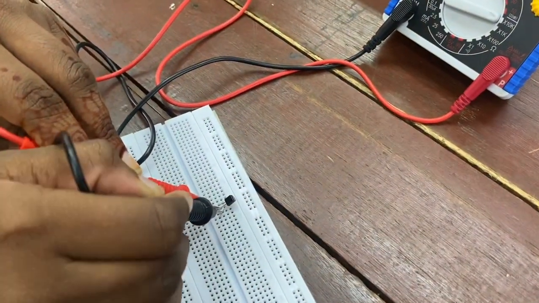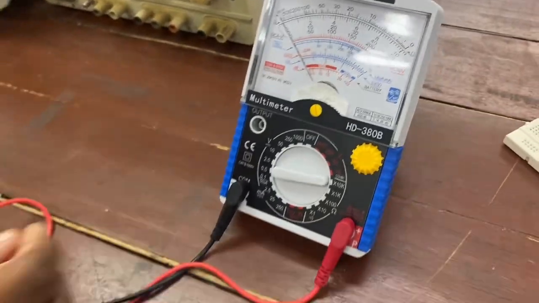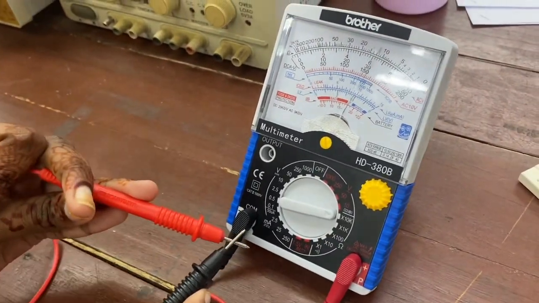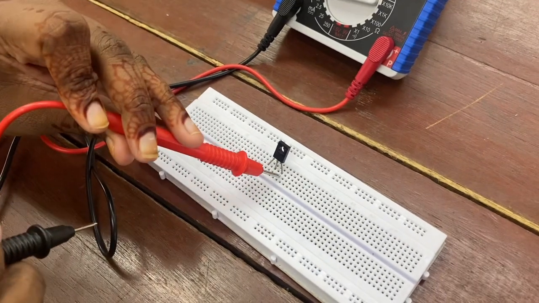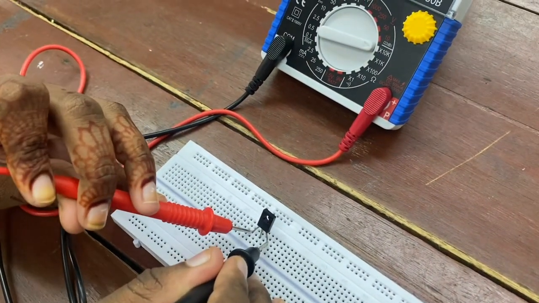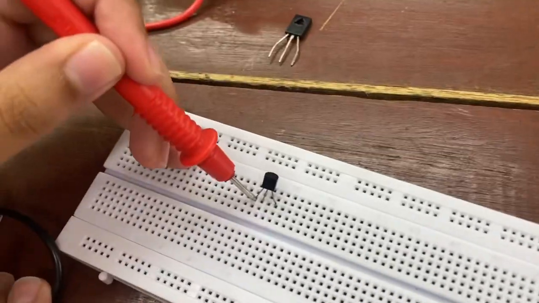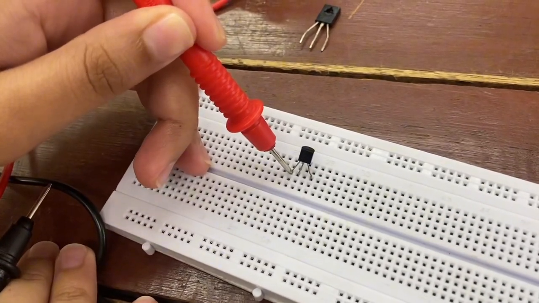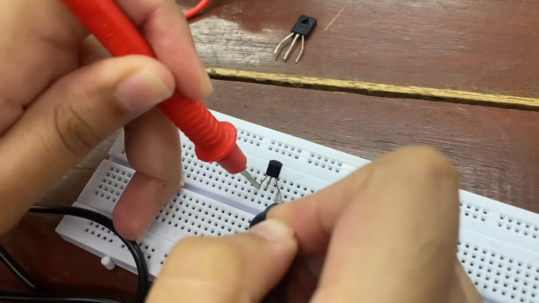Thirdly, BJTs come in two configurations based on the arrangement of their semiconductor layers. An NPN transistor consists of two N-type layers, which are the emitter and collector, sandwiching a P-type base. It's the more common type because electrons, which are the majority carriers in N-type material, move faster than holes, leading to better performance in many applications.